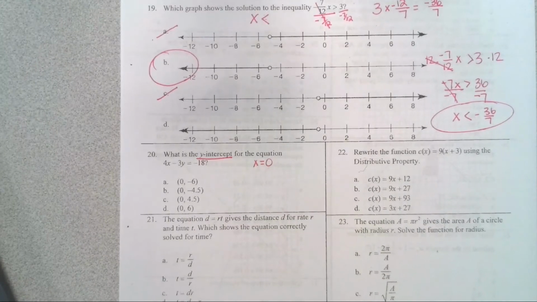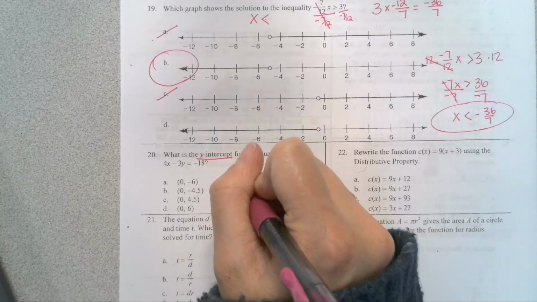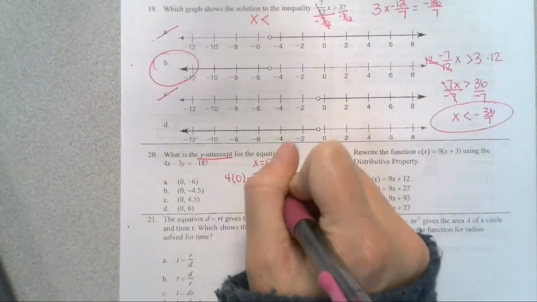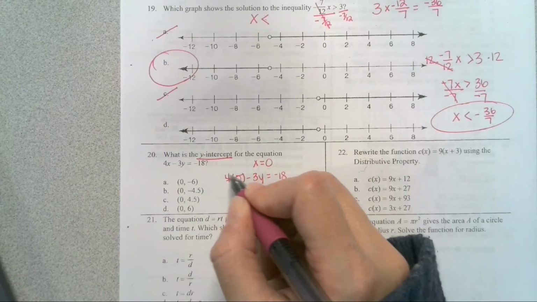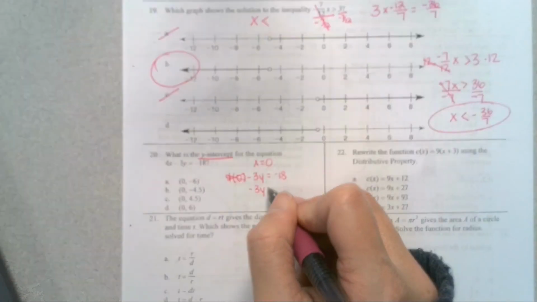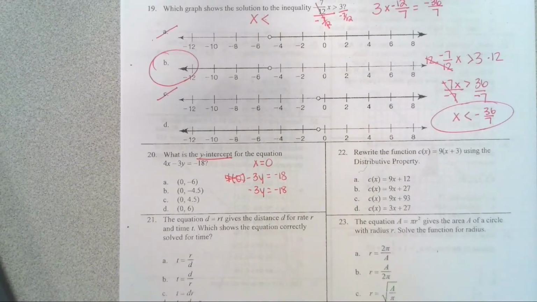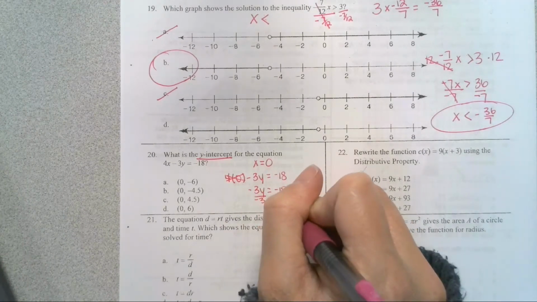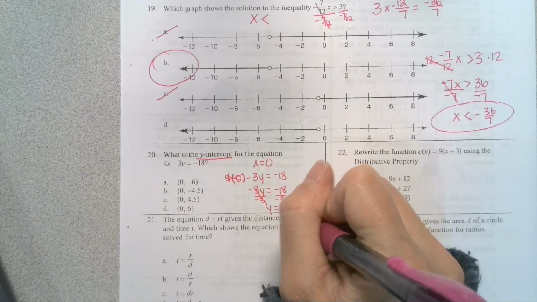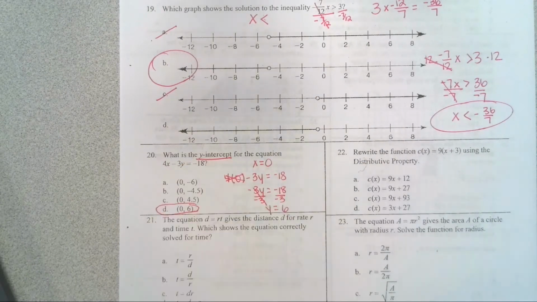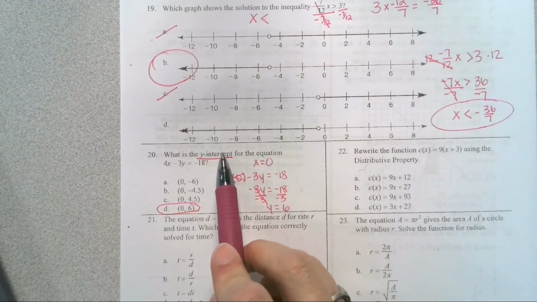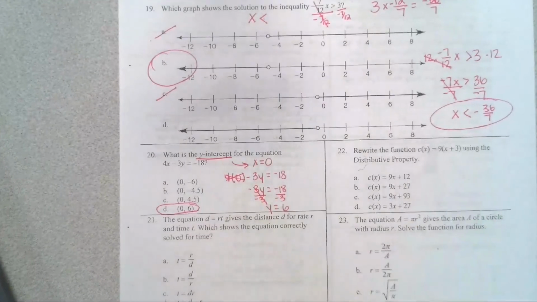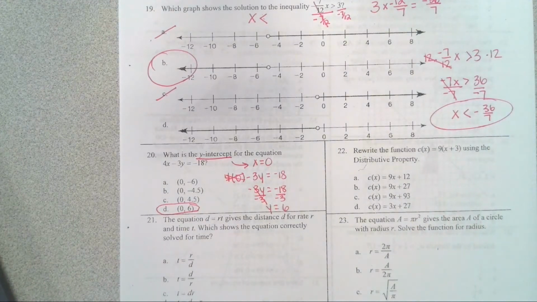Oh my gosh, it's so much easier. 4 times 0 minus 3y equals negative 18. What's 4 times 0? 0. So negative 3y equals negative 18. Guess what y is? D. The y-intercept is always where x equals 0. If you think about it on a graph, the y-intercept is where it crosses the y-axis. The y-axis is where x is 0.